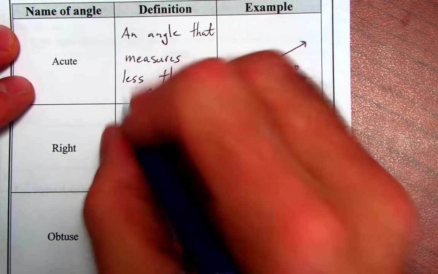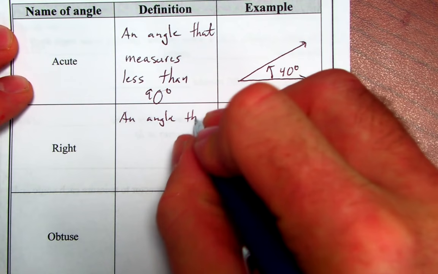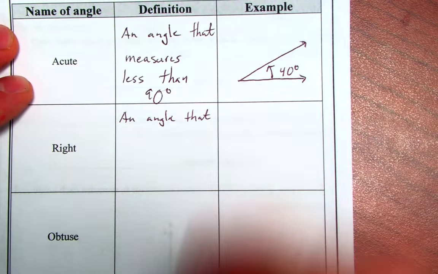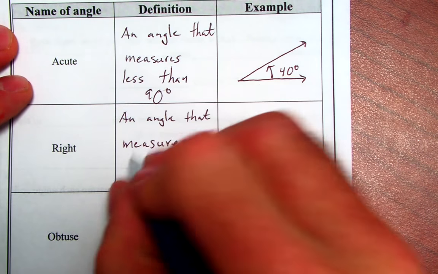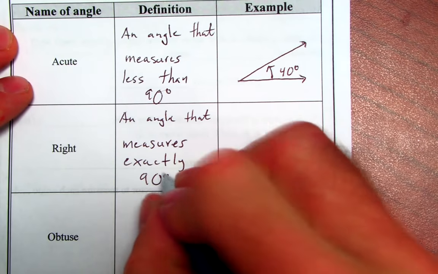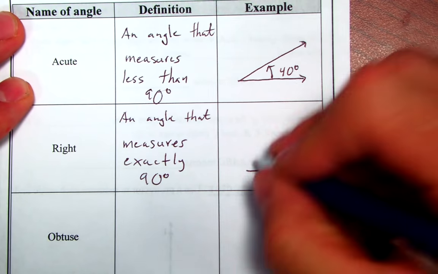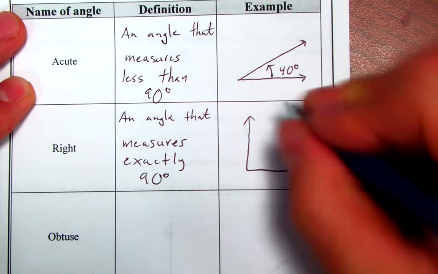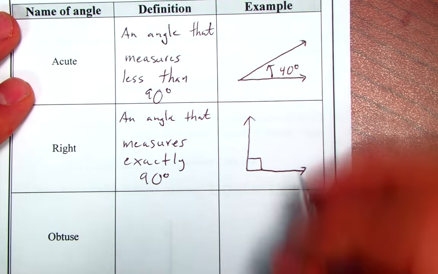A right angle is an angle that measures exactly 90 degrees. So again, we have our initial side, our terminal side, and now we can label it with this box that indicates that that's a 90-degree angle.